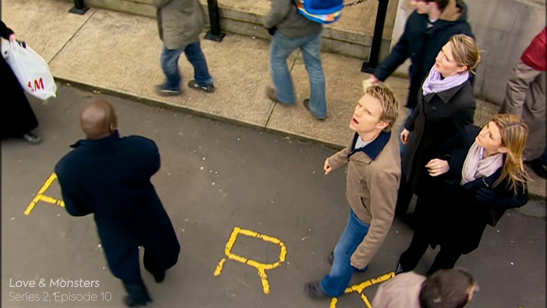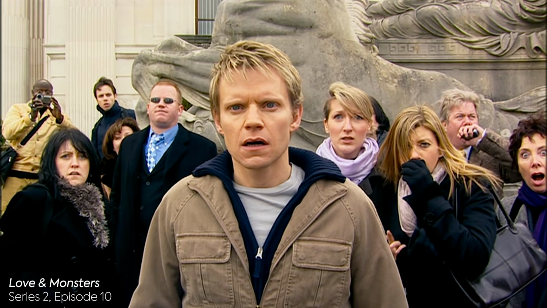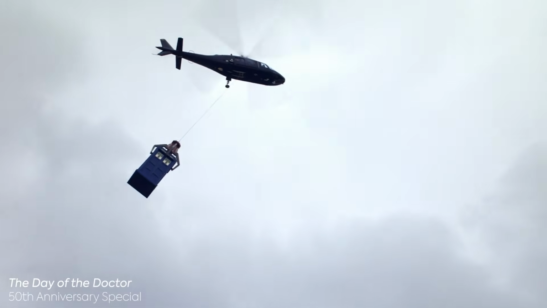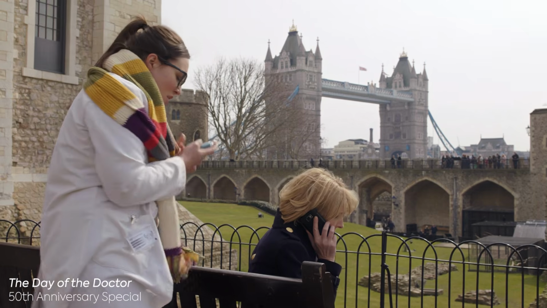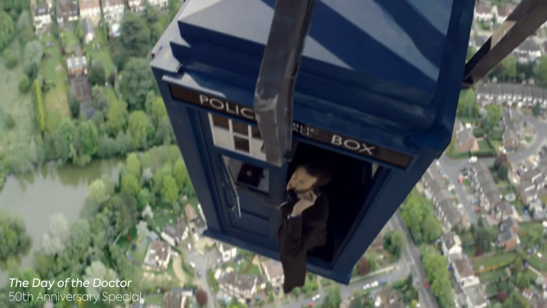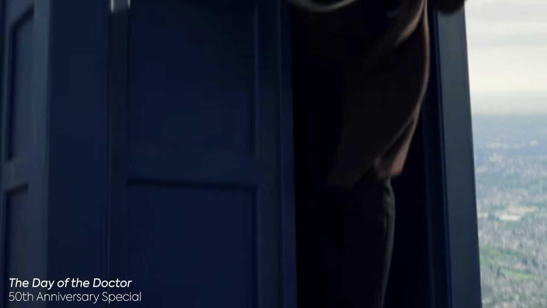It also crops up again in Love and Monsters when Elton is witnessing the Big Ben crash, and again in The Day of the Doctor when the TARDIS is airlifted by a UNIT helicopter, which doesn't seem to have any kind of thematic relevance, and I imagine was just chosen because it's a cool action cue to score the scene.